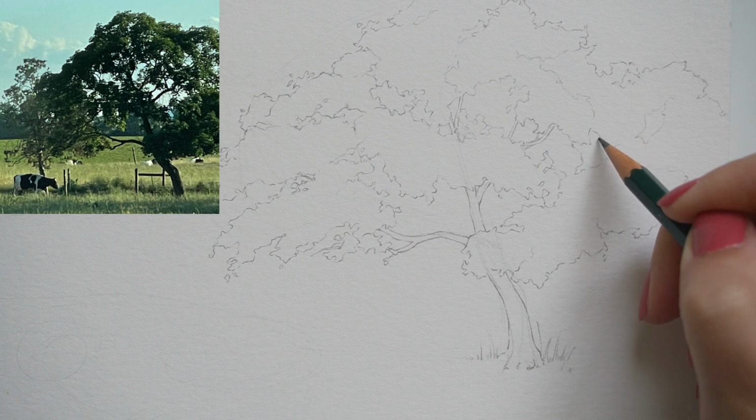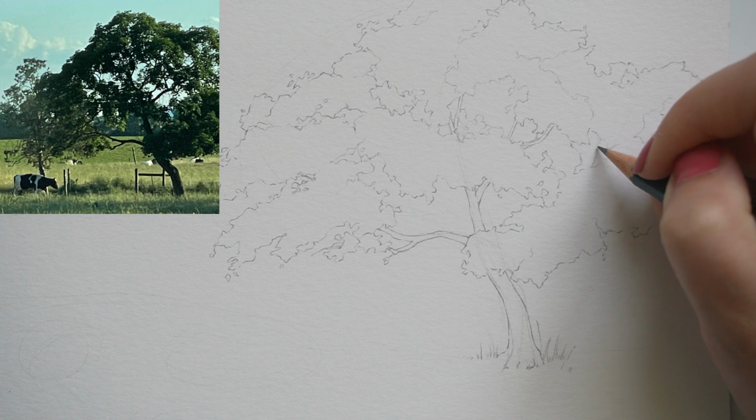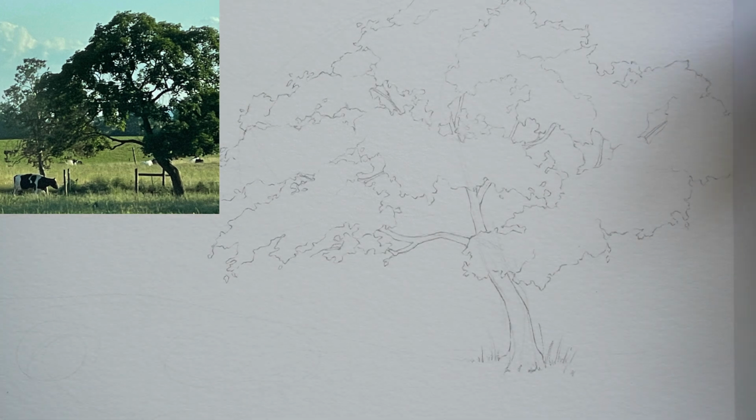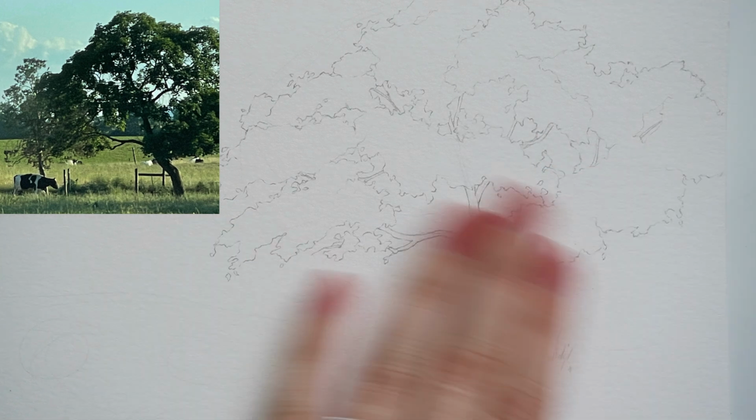And then give the hint of some branching here. All right, I like where that is heading.